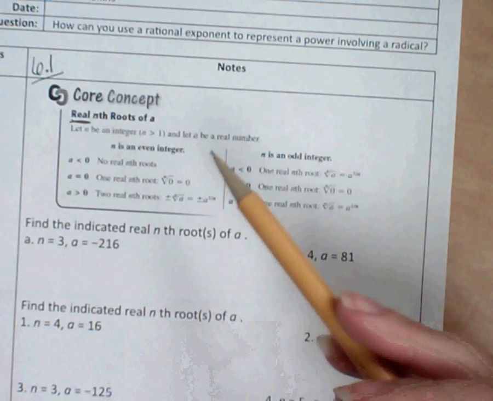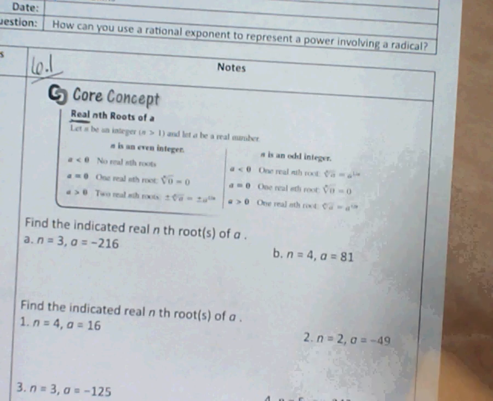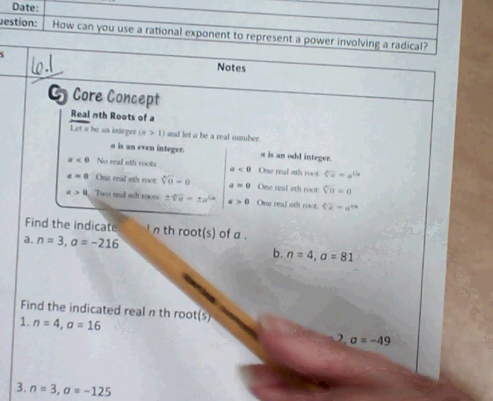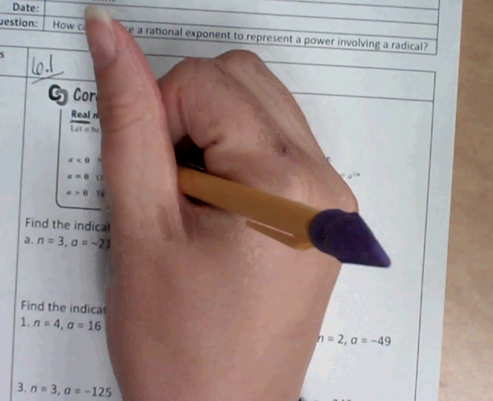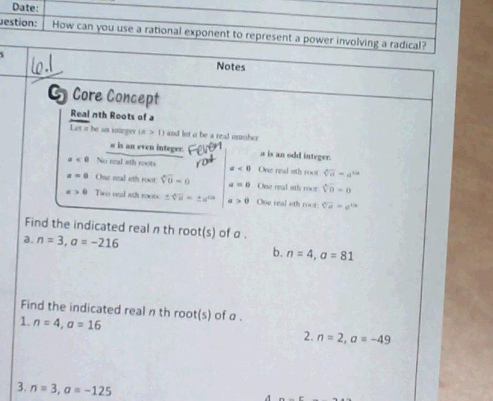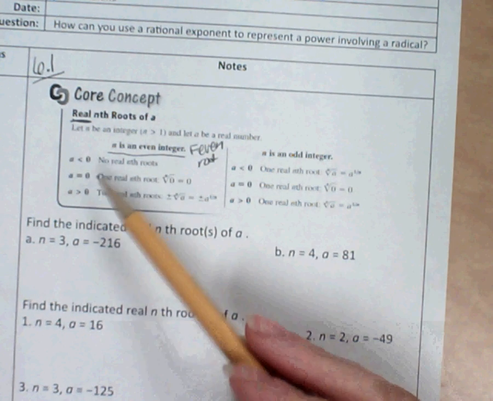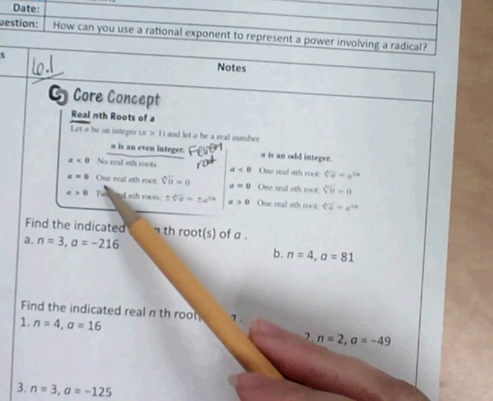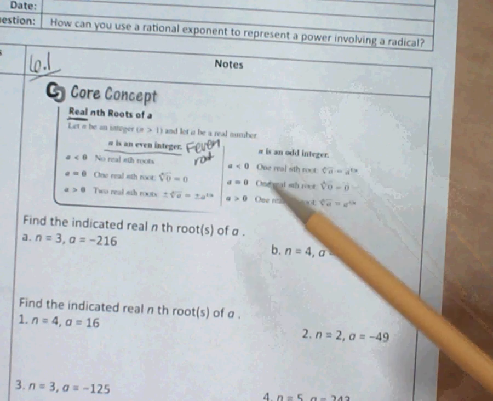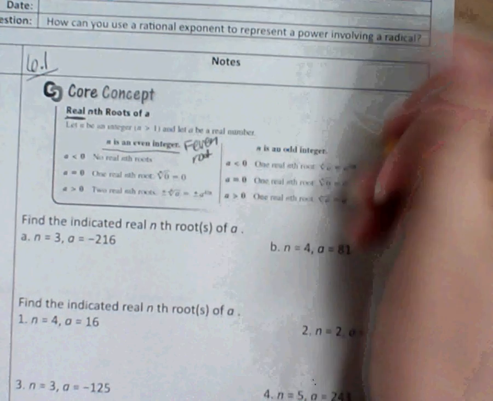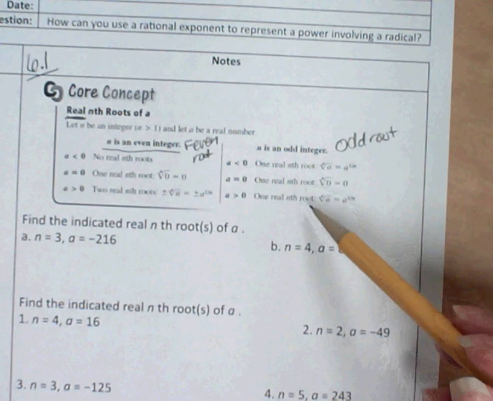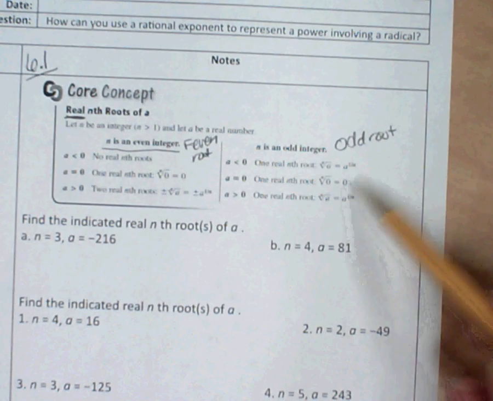So if we have an integer n greater than 1, okay, so we're only looking at positive roots, and we want a to be a real number. If n is an even integer, so if you're taking an even root, and a is less than 0, so the number you're taking the root of is less than 0, you won't have any real roots. If it's equal to 0, it will be 0, and you'll have 2 real roots for anything greater than 0. If n is an odd integer, so if you're taking an odd root, then you're going to have 1 real root for each of your answers, and if you're taking the root of 0, it will be 0.